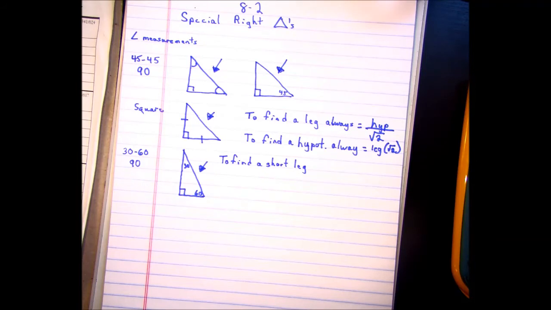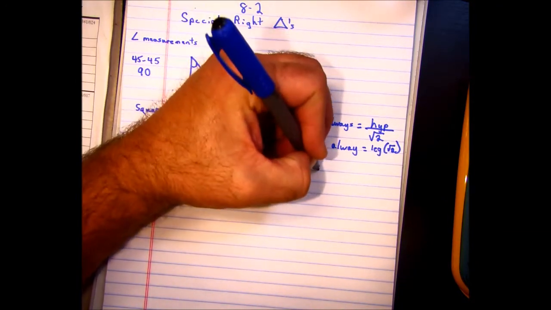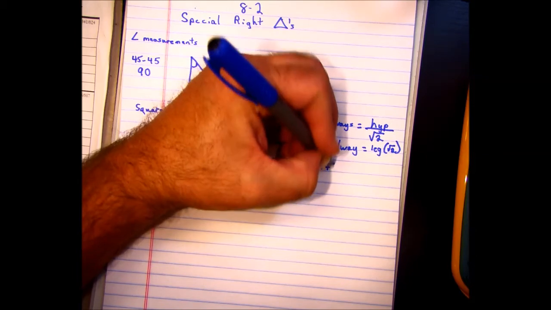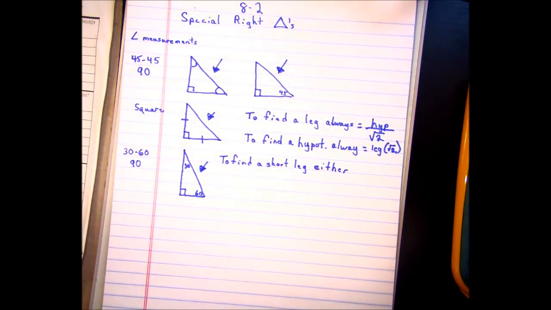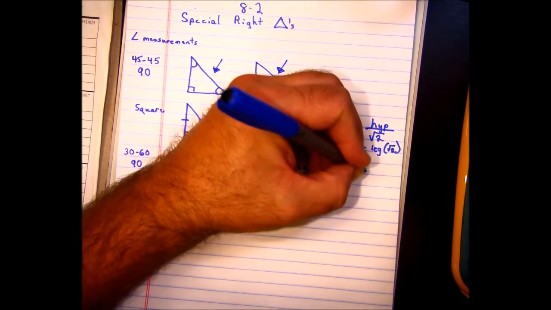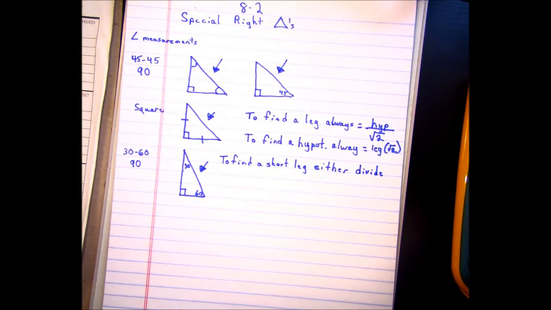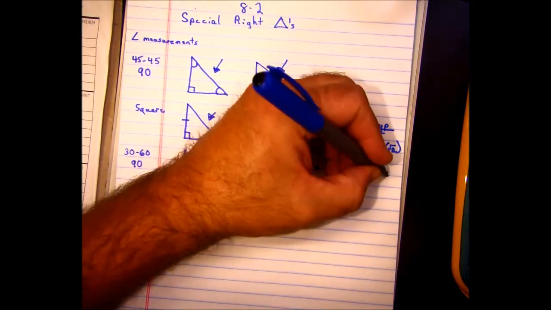To find the short leg, you will either divide. Okay, so you're going to divide either way.